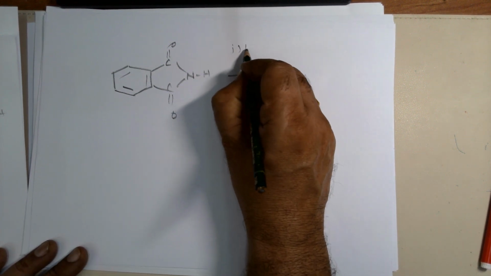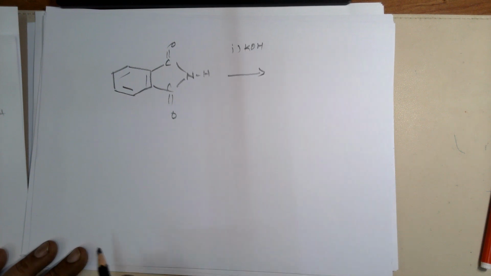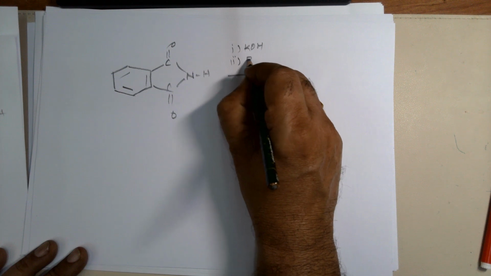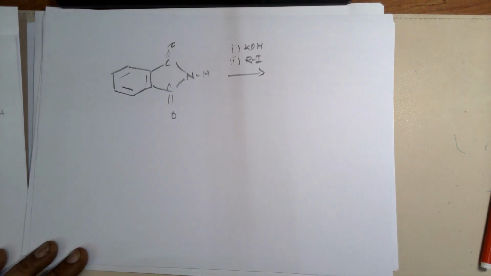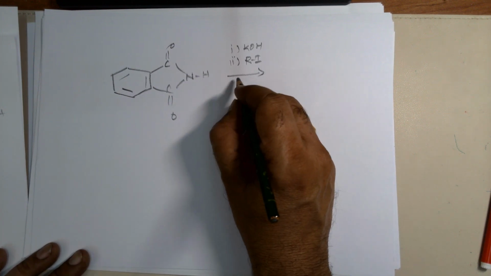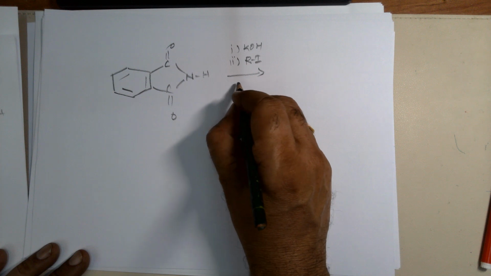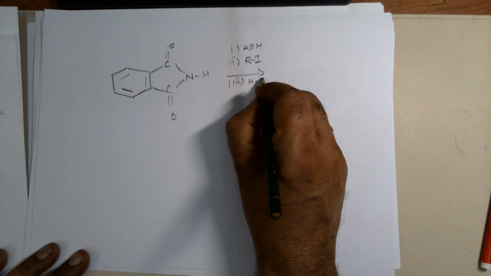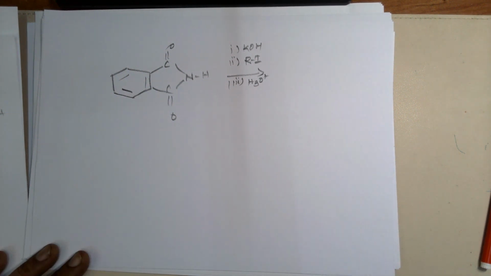First thing you have to add KOH, potassium hydroxide. Followed by that, you can take any alkyl halide. Let me take alkyl iodide, methyl iodide. And then protonated water, that is hydrolysis. Third, H3O plus means protonated water, acidulated.